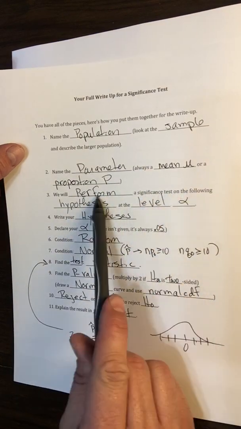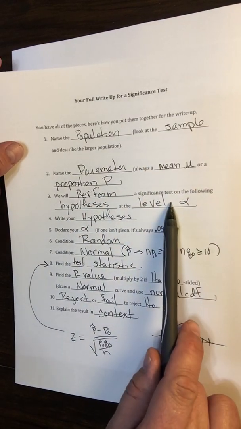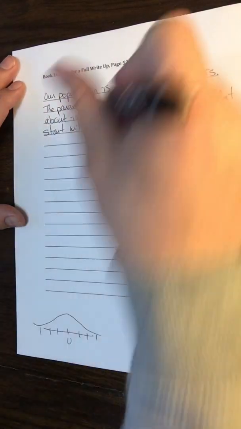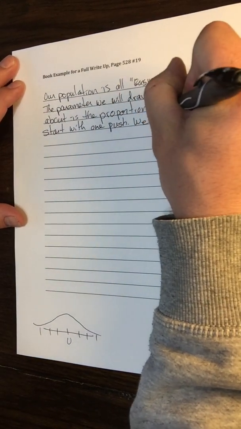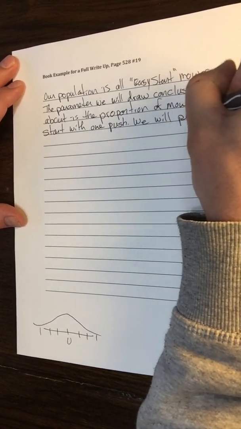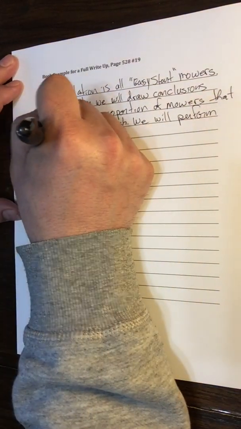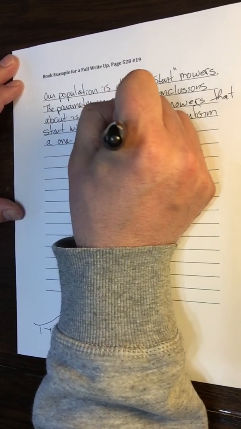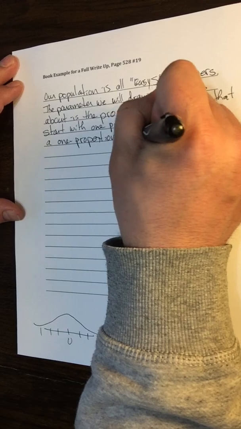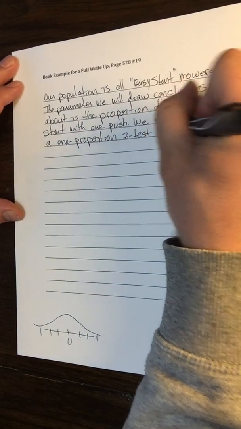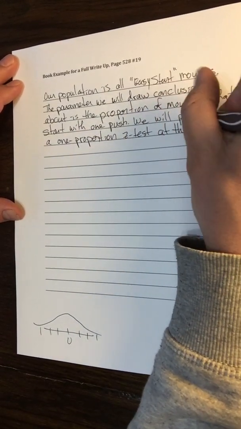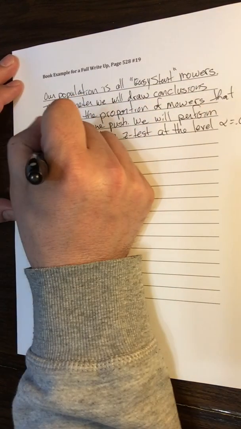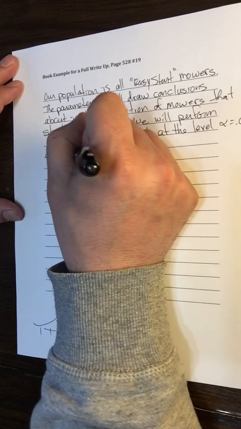I'm going to say that I'm going to perform a significance test at the level 0.05, and I'm going to name my hypotheses. I'm going to do all that in one sentence. Ready? We will perform, let's name it, a one proportion z-test at the level 0.05 on the following hypotheses.